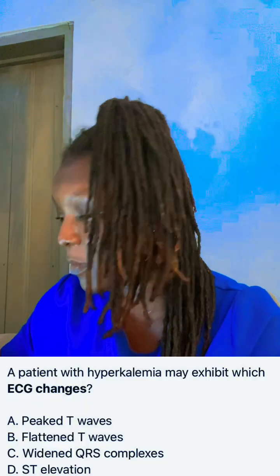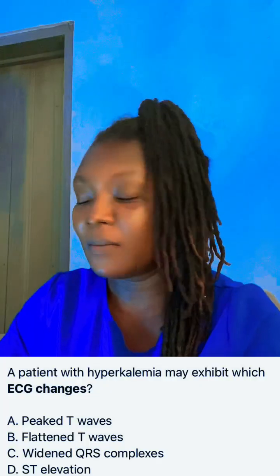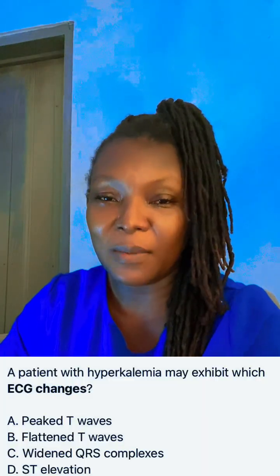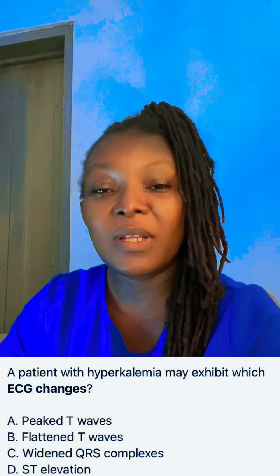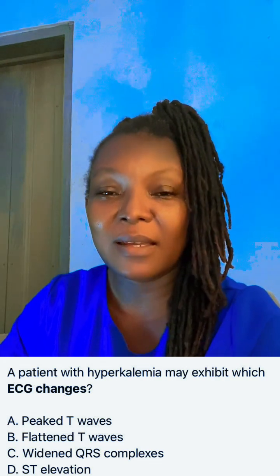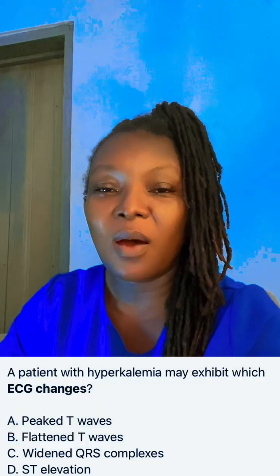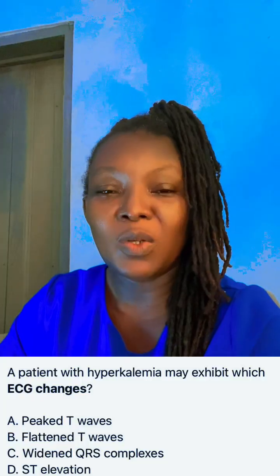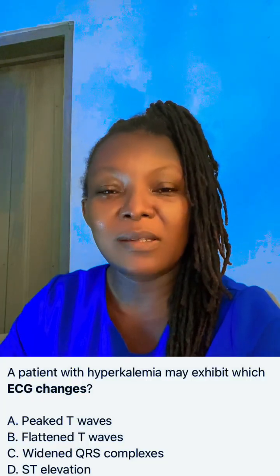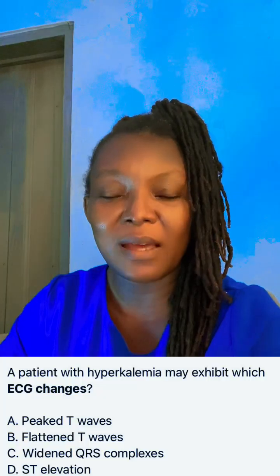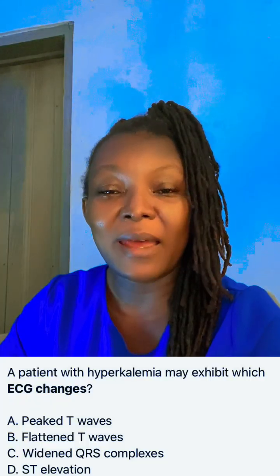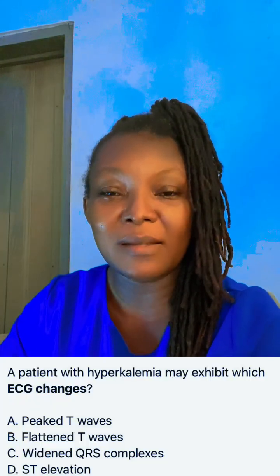So let's look at our second question. Which of the following ECG changes are seen in hyperkalemia? From the tone of the question, you know this is what we call the select all that apply type of question, or simply the SATA question.